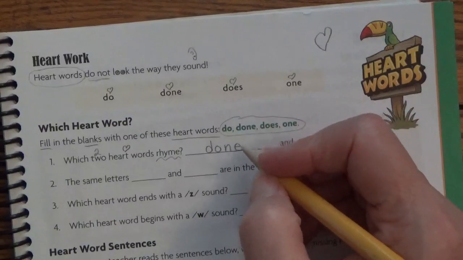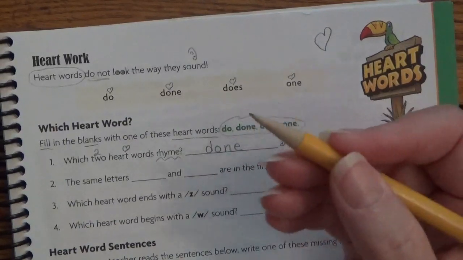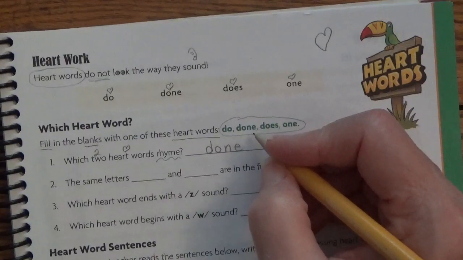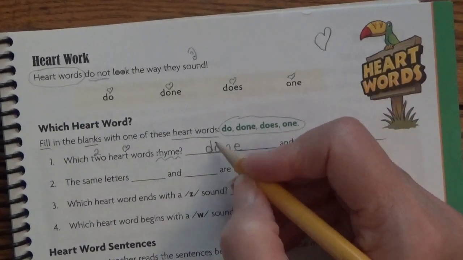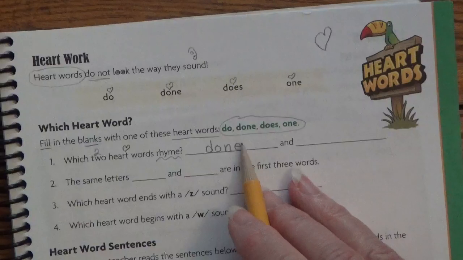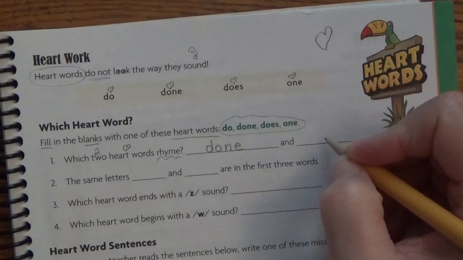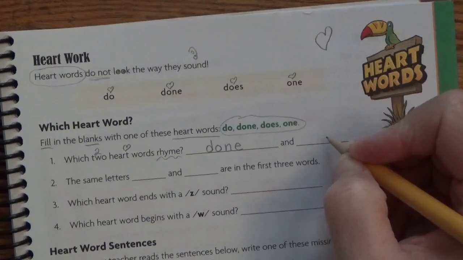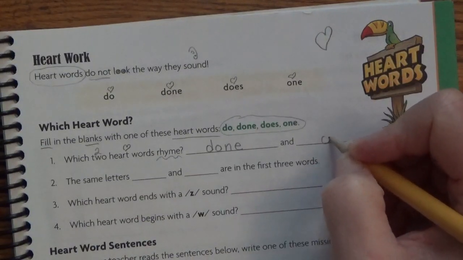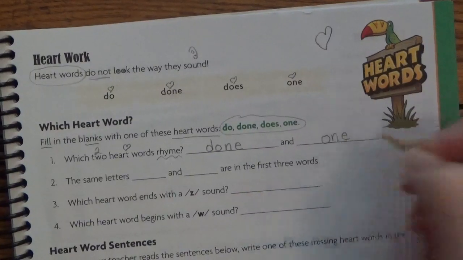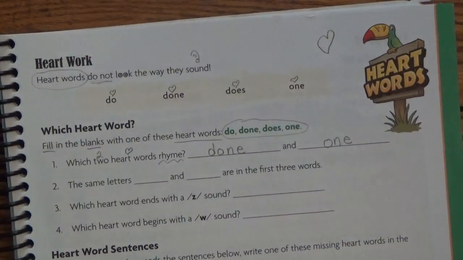So if you're writing, you're thinking, I can't get my writing. Take a look and watch how you make that letter. If you made it from the bottom, you're like, oh, got to make it from the top. D-O-N-E. And the other one was what? Done and, you're right, one. So we're going to spell that, one. See it, say it, hear it, spell it. O-N-E. Done and one rhyme.